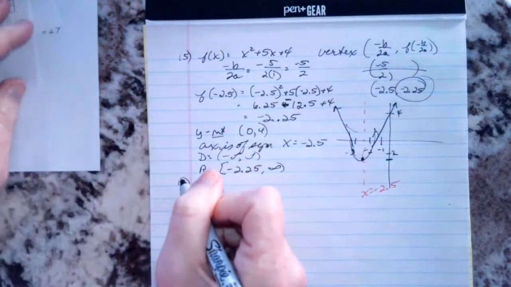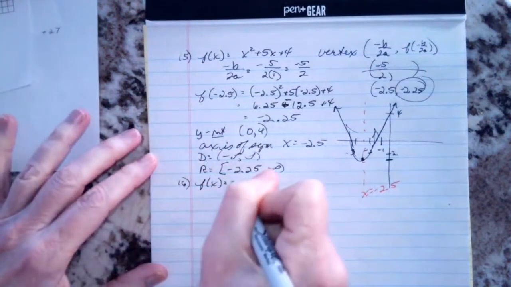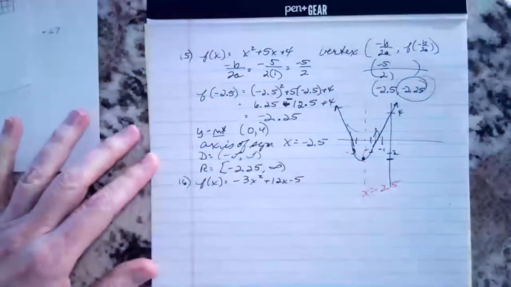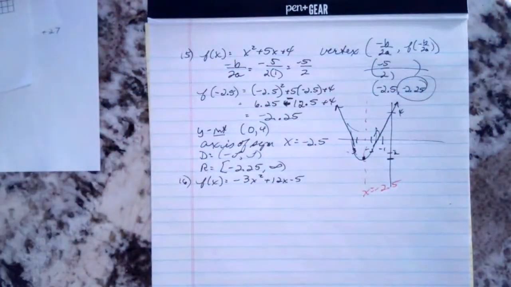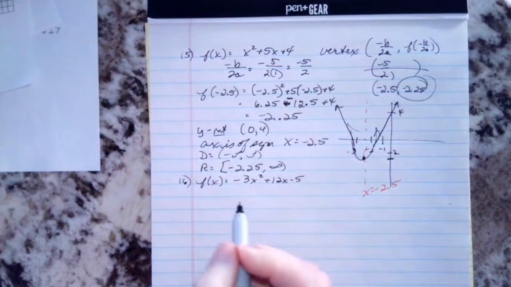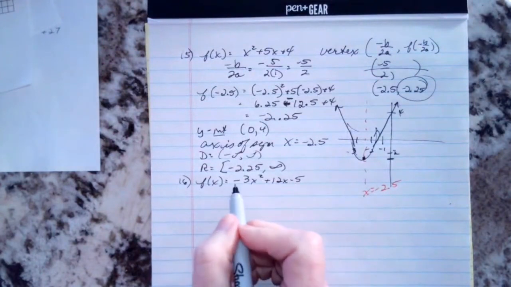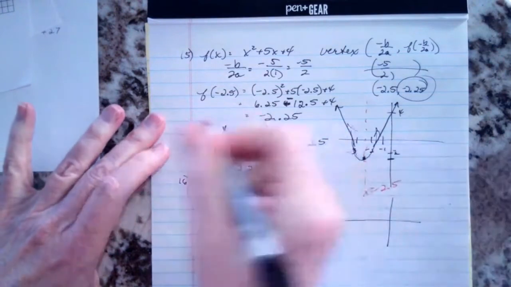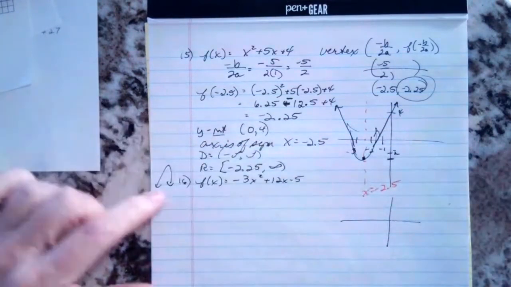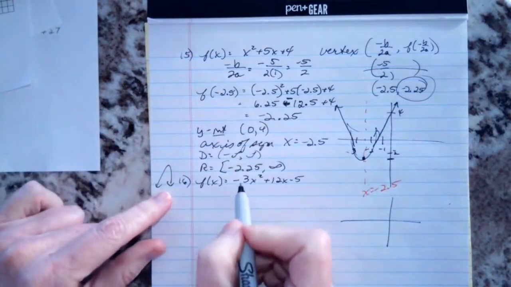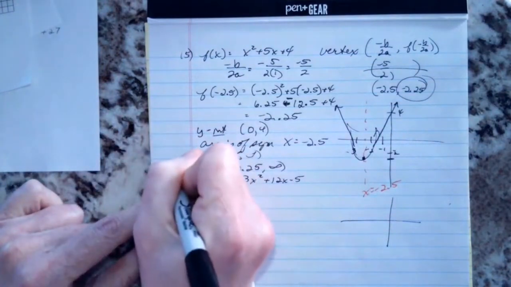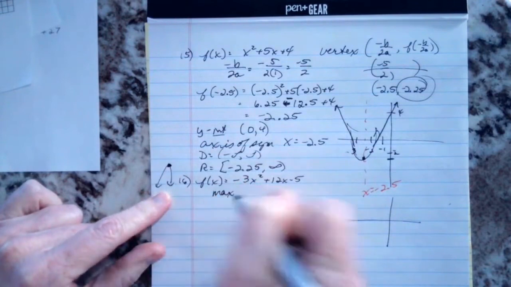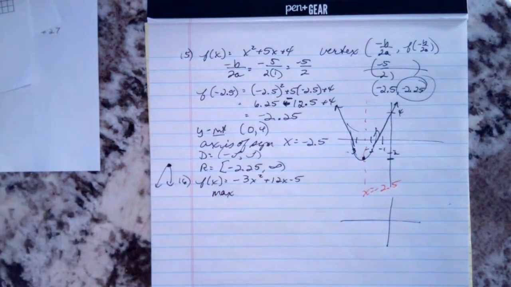Number 16. F of x equals negative 3x squared plus 12x minus 5. It asks if it has a minimum or a maximum. Okay, well, it's a parabola, and it's got a negative on it. So we know that it's going to be going, let me just draw it here, down because it's got a negative on it. So that vertex point, that's the highest the roller coaster gets. So this will definitely have a maximum, not a minimum.